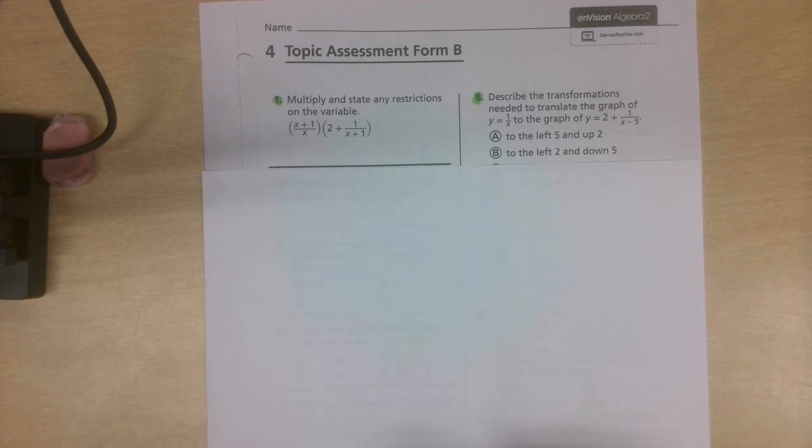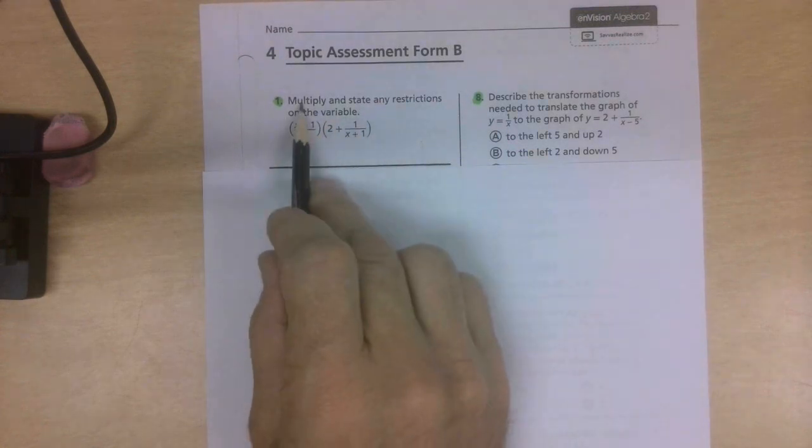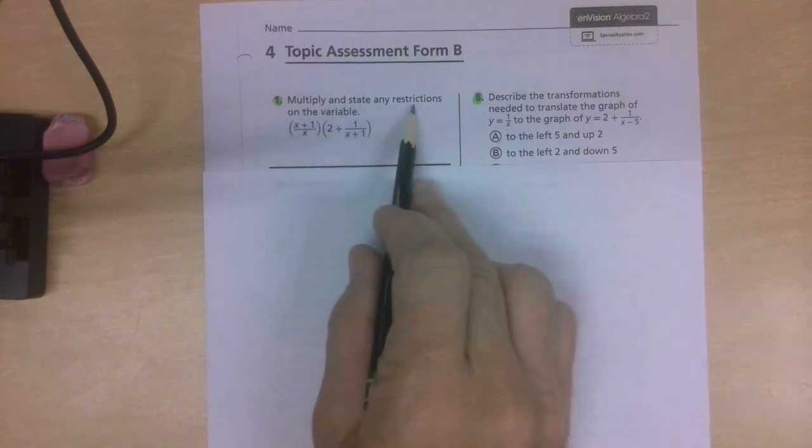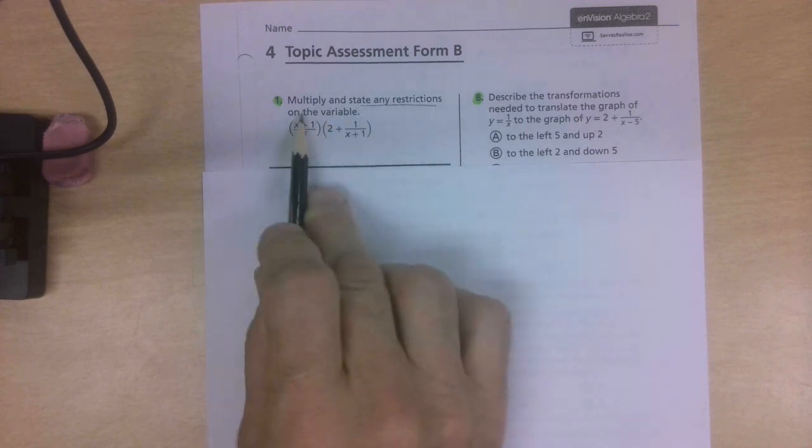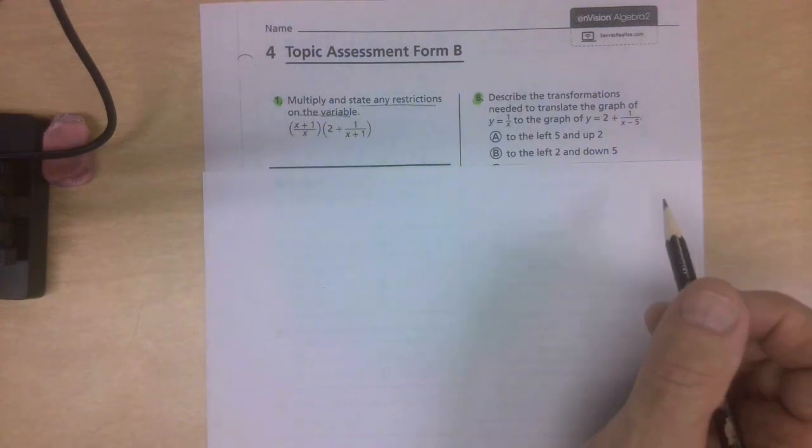Unit 4 test review. Let's go. Multiply and state any restrictions on the variable. Well, I'm going to state the restrictions on the variable first. I think that's a good habit.